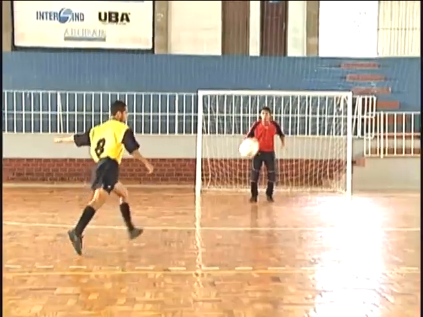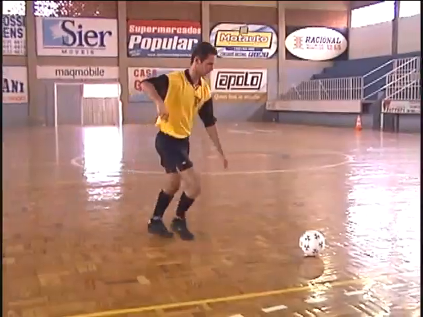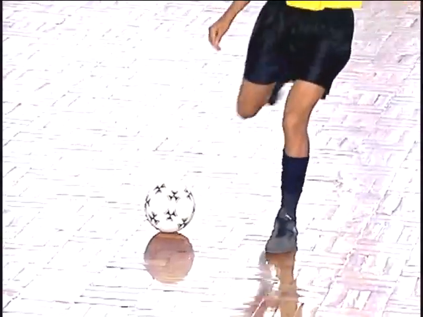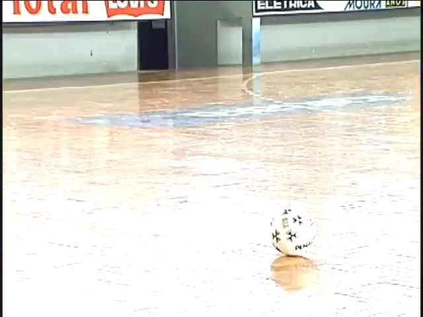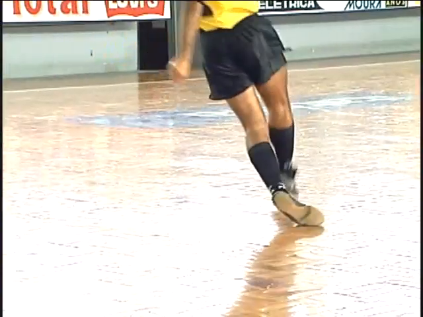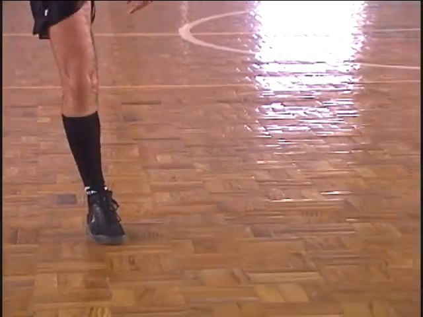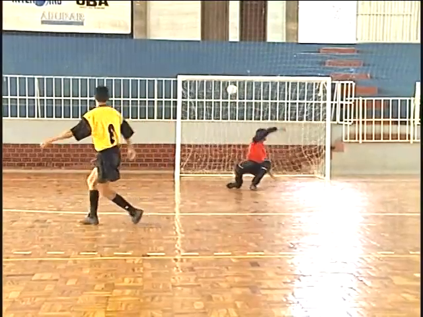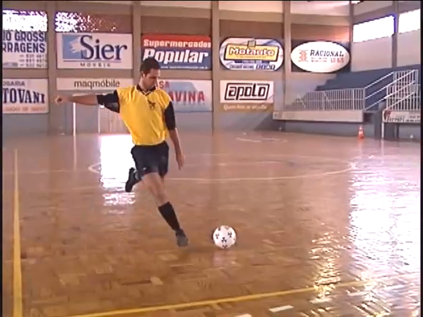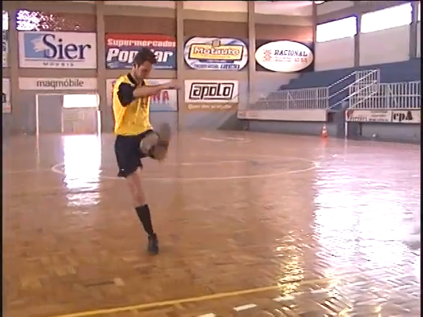Body balance. When we plant our foot on the ground, we transfer all of the body weight to this leg. And with this leg, we must find our body balance, which is indispensable for the shot. The contact leg should be able to move freely, moving like a lever, allowing the contact foot to be efficient. The inclination of the body over the planted leg is what allows the contact foot to be totally extended at the moment of impact.